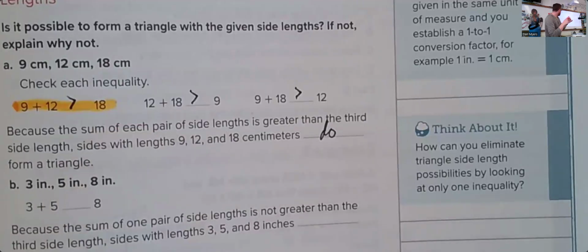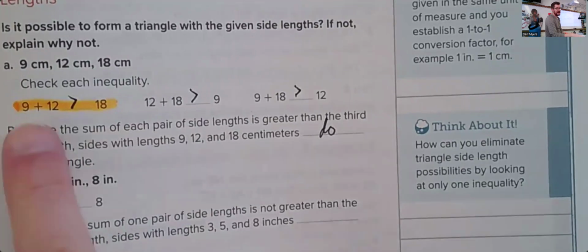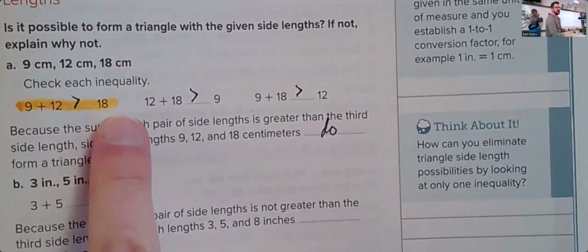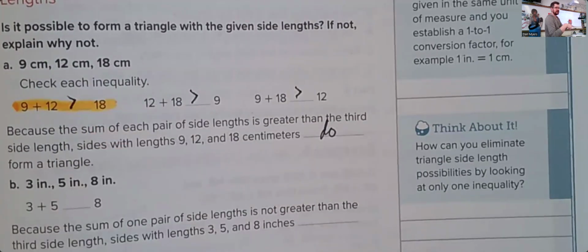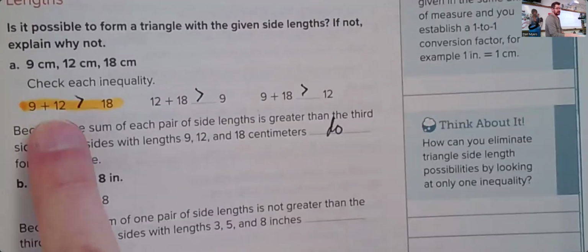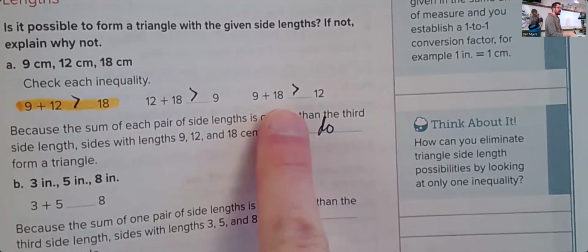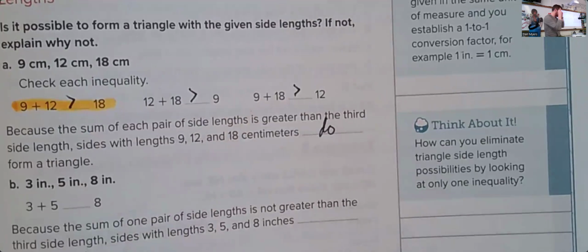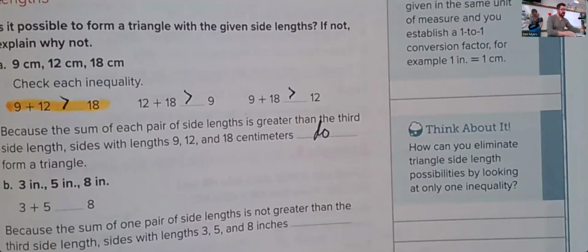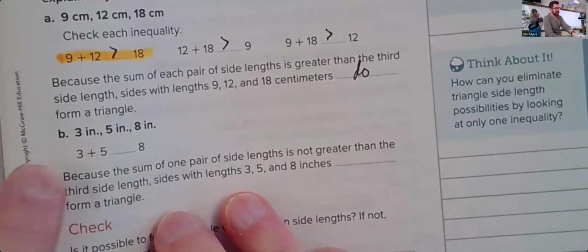The only thing you need to check to make sure that three lengths can form a triangle is if the two shorter add up to be more than the longest one. Because any other combination, if this is true, then those have to be true, no matter what. So as long as the two shorter ones add up to more than the longest one, that means it can be a triangle. So this next one, and that's exactly what's happening here.